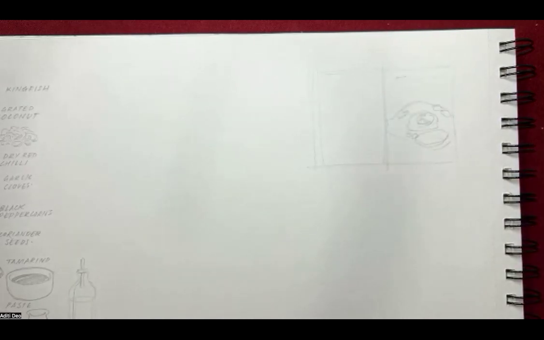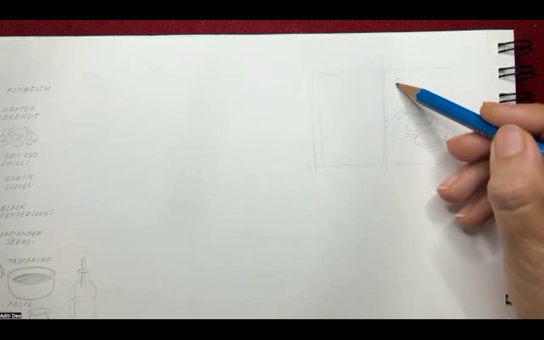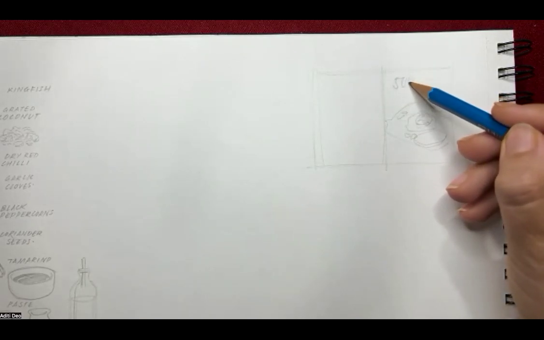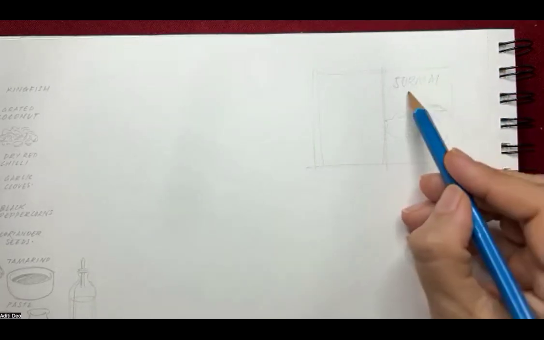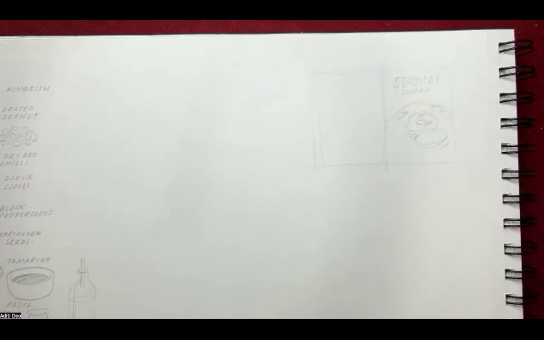What would we call it? Is this just kingfish curry? Or you can write surmai also. Yeah, surmai or kingfish. Okay, so suppose we just write surmai. It's fewer letters, and also I think it gives it more authenticity calling it surmai curry than kingfish, in my opinion.